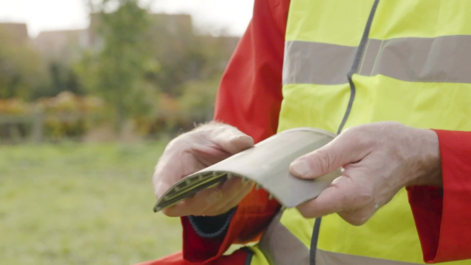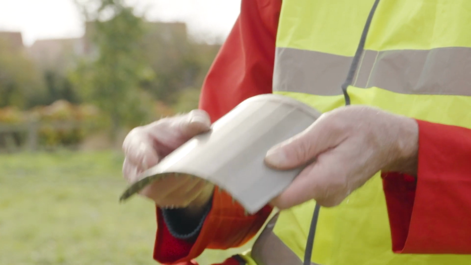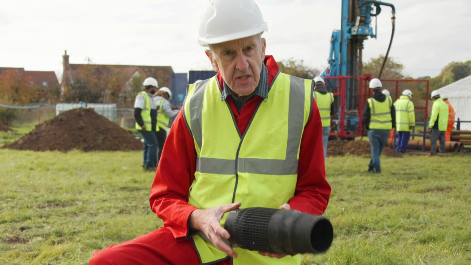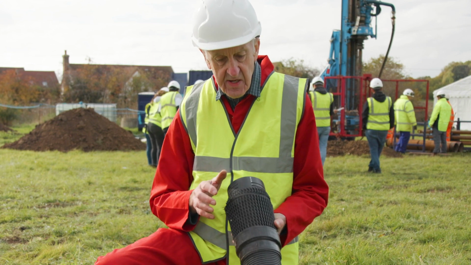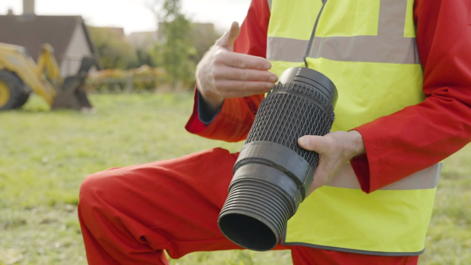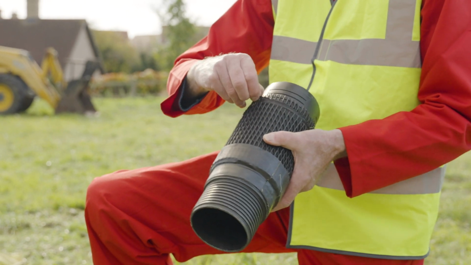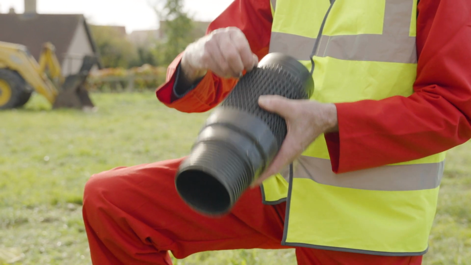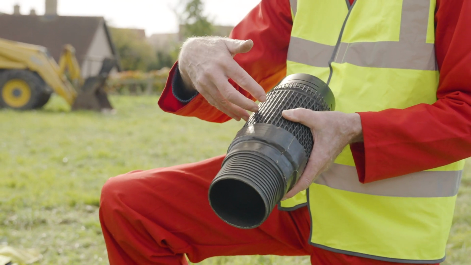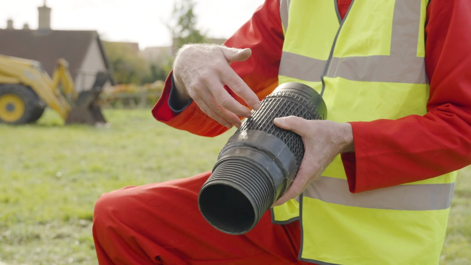Steel is normally only required in very deep boreholes where its greater strength is needed. An alternative which is sometimes used is a screen which has larger slots, but then is wrapped with a geotextile fabric in order to prevent the passage of fine particles from the aquifer.